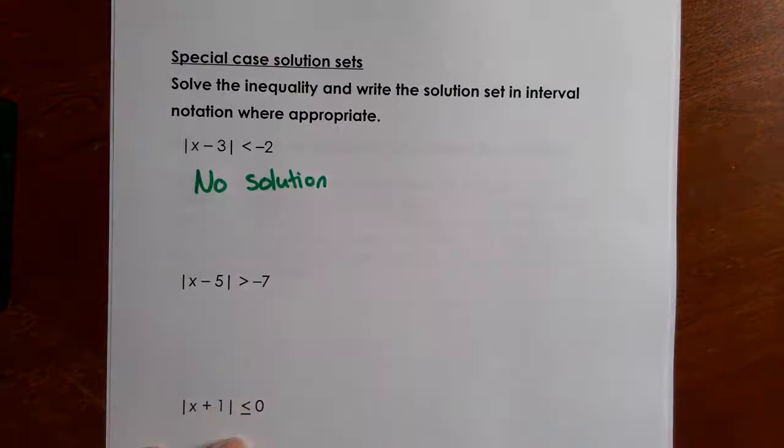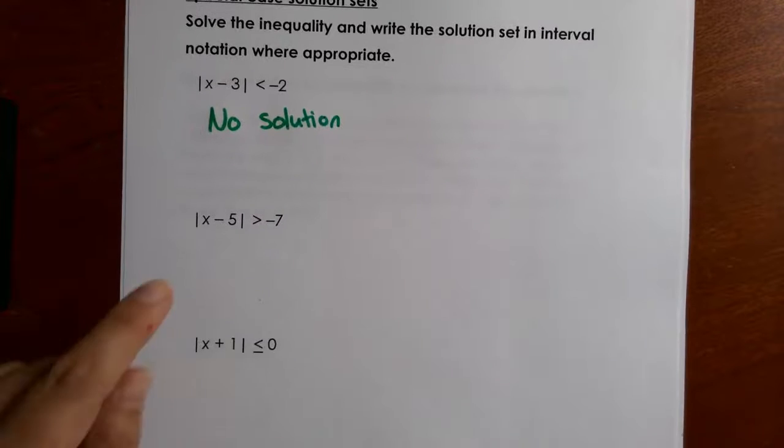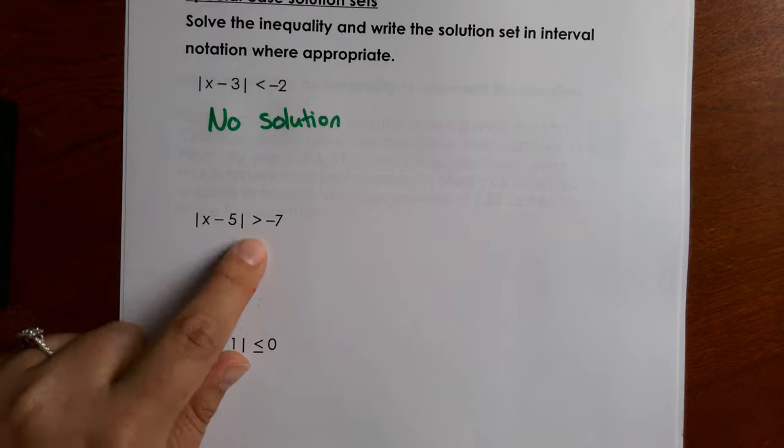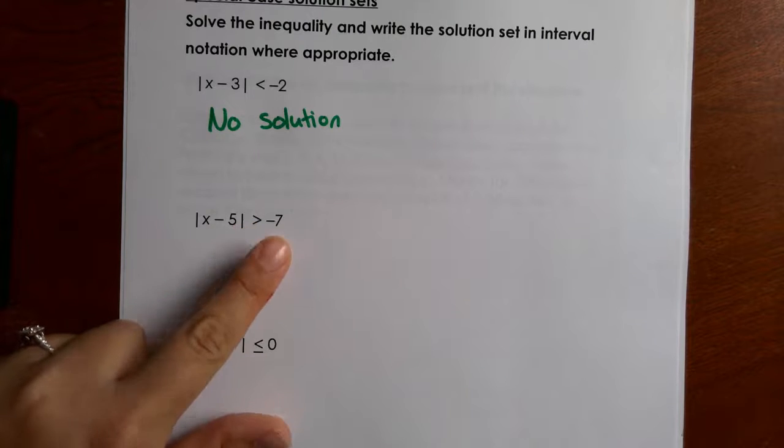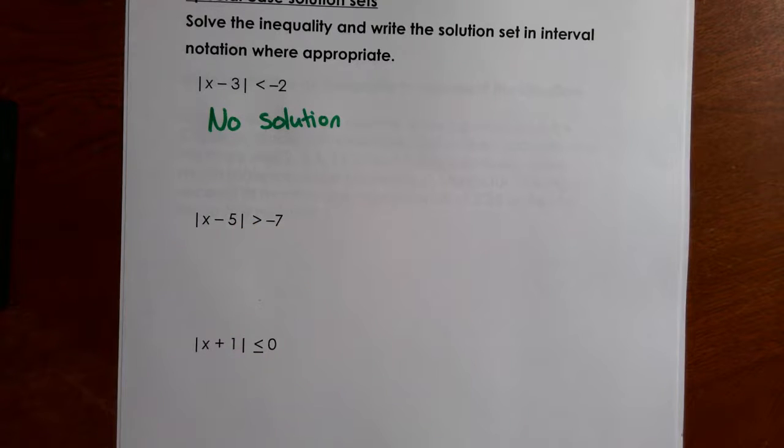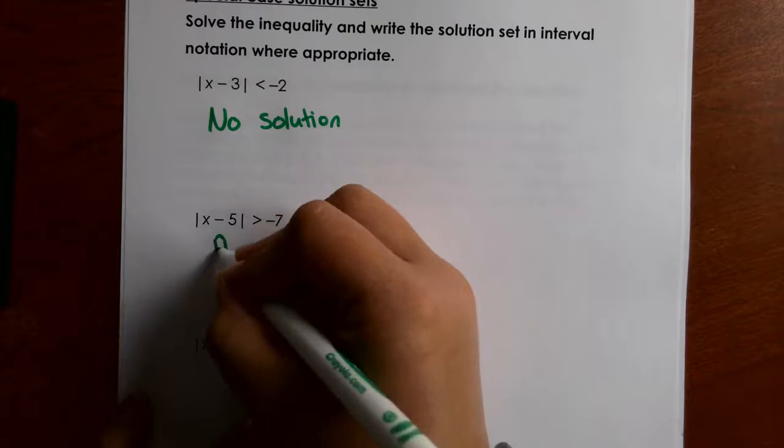Nothing will work there. The next one, absolute value is greater than a negative number. Well, an absolute value is always positive or 0, so that's always true. This is all real numbers.